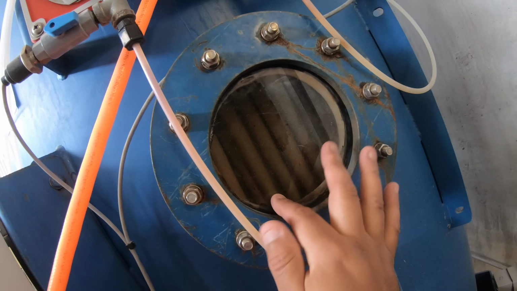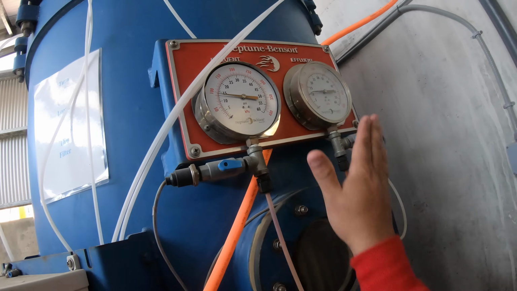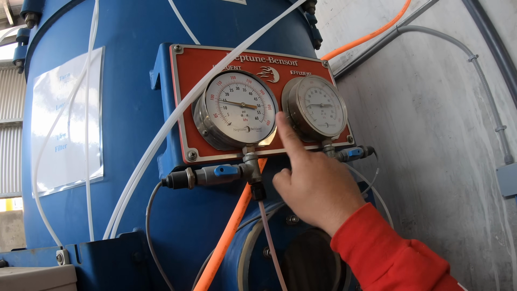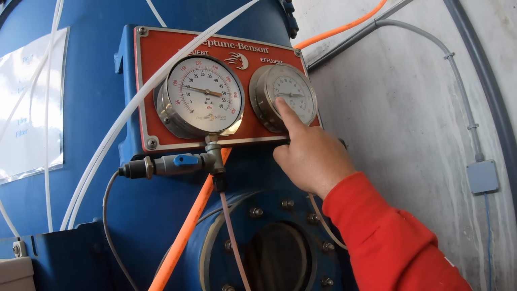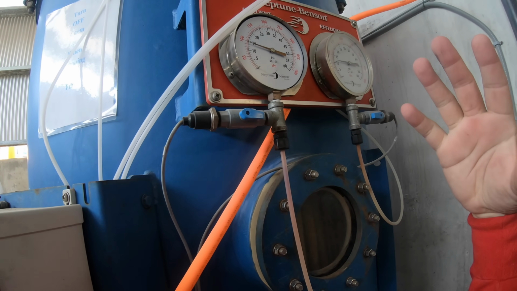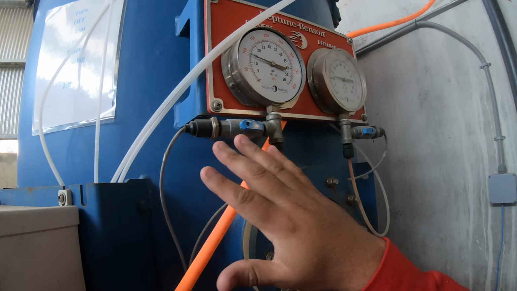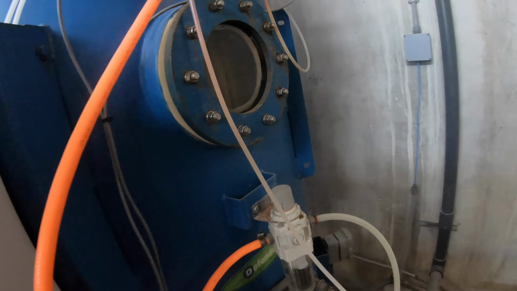Now there's some trash still in solution. If it's heavy enough, it'll fall to the bottom. If not, it'll stay there. Now, look at my pressures though. Remember what we talked about? The differential. So right now it's at a 10 here and about a 13 or 14. So right now the differential is only about 3 or 4 PSI, which is fantastic, which is what we want, okay? So it's actually going really good.